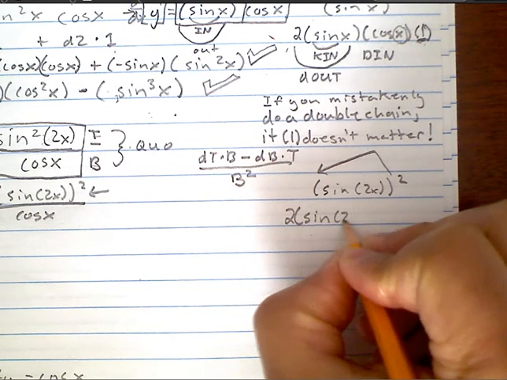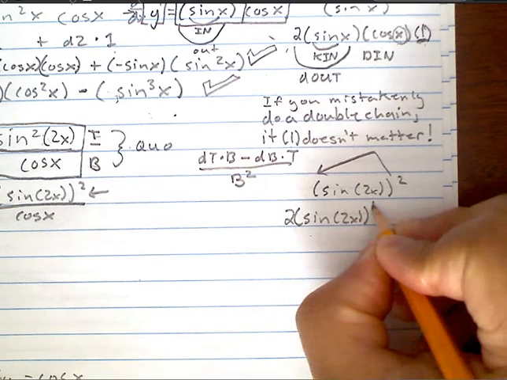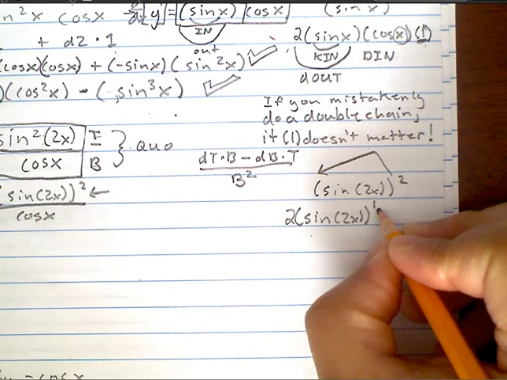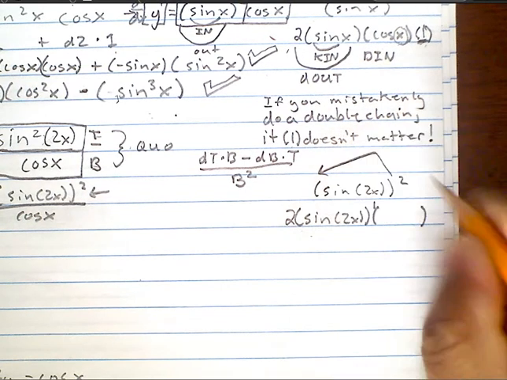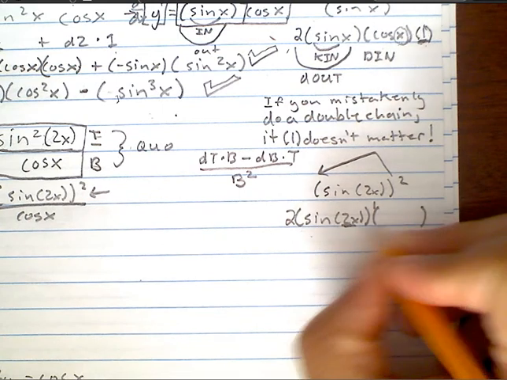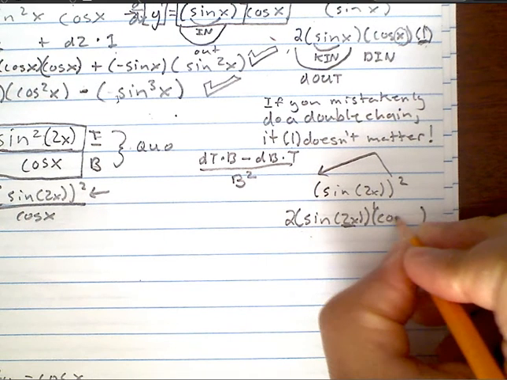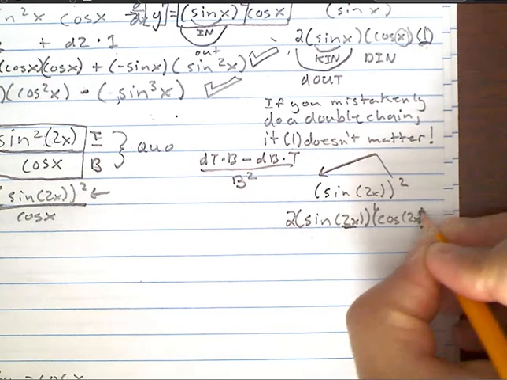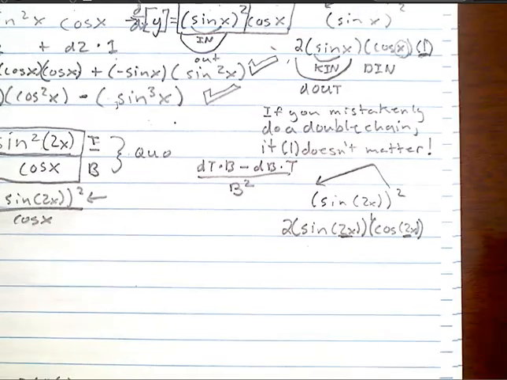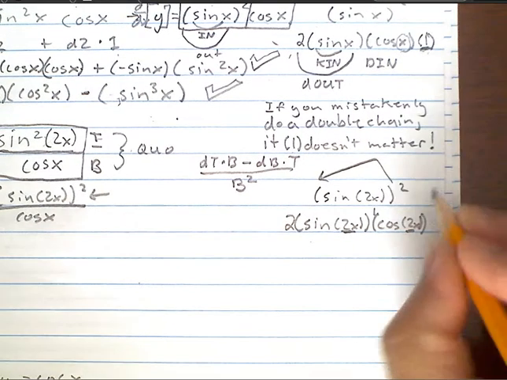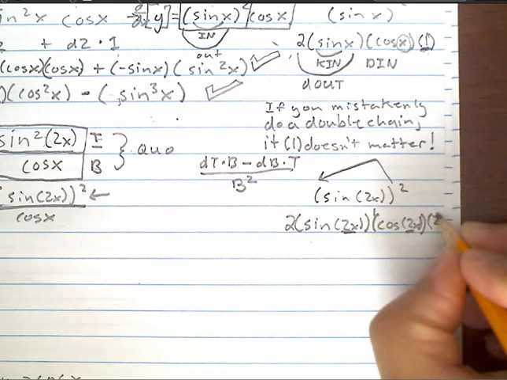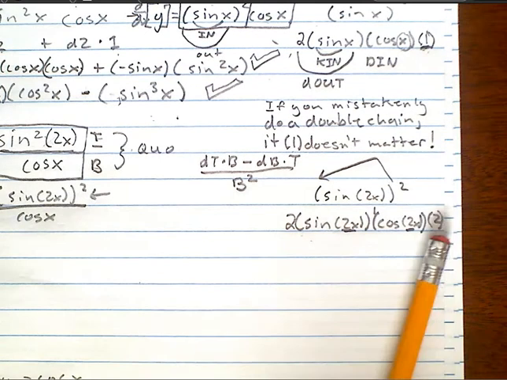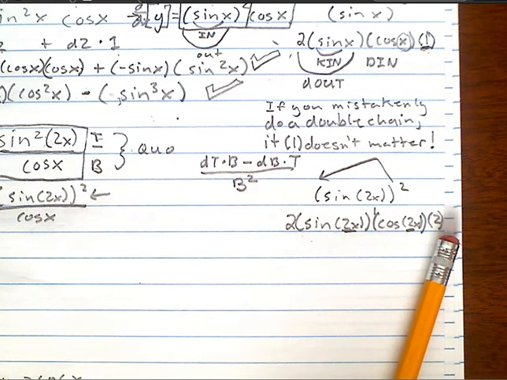Keep the inside. Now I take the derivative of the inside. Well, that's another chain rule, and there's another inside, so I know I'm going to keep that inside. Now the inside I kept, I have to take the derivative of again because it's more than x, and the derivative of that would be 2. Now the number 2 doesn't have an inside to take the derivative of again, so I'm done.